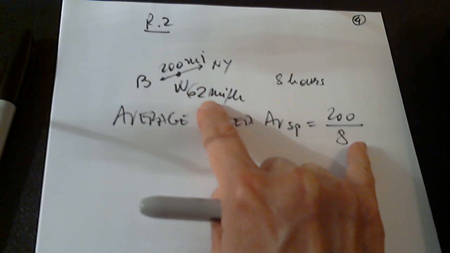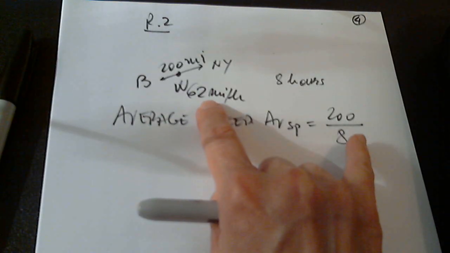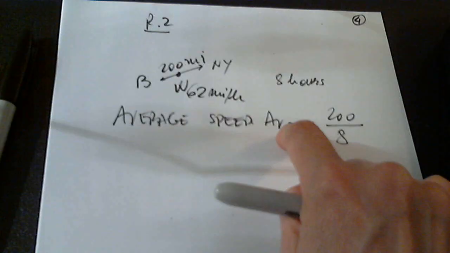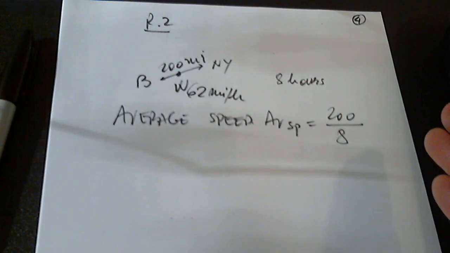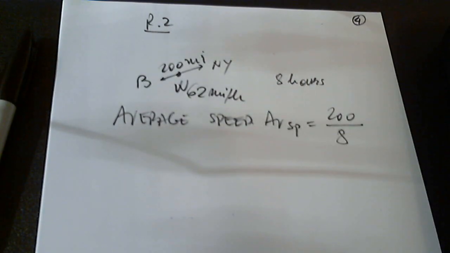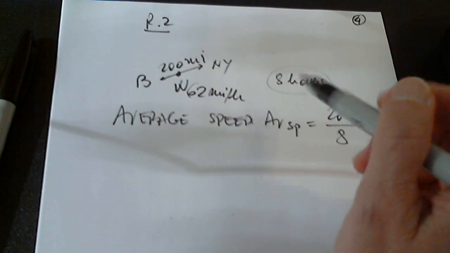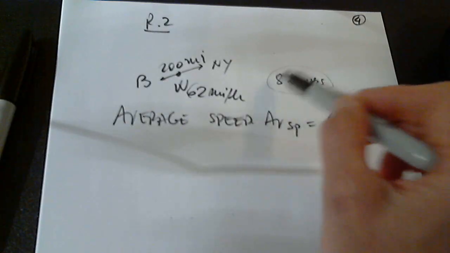These two are completely different types of speeds. This one is over the entire time. I removed the times that I stopped to have lunch or breakfast or stretch my legs. So this was constant driving. Maybe it took me 10 hours or 9 hours, but this was constant driving.